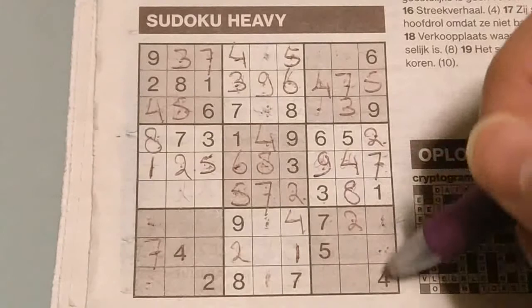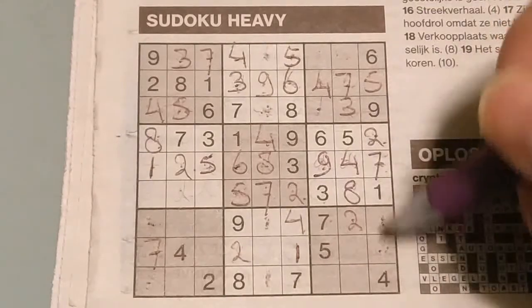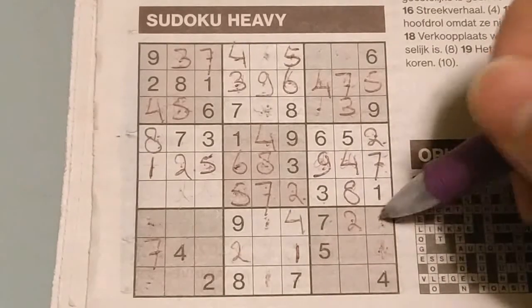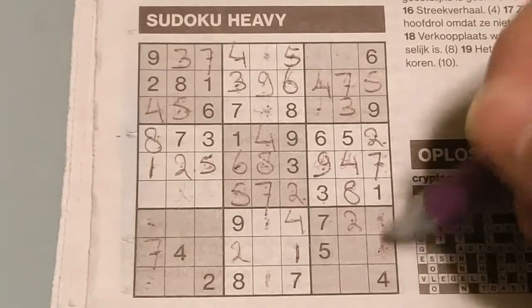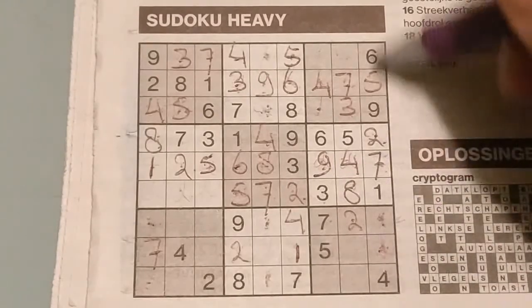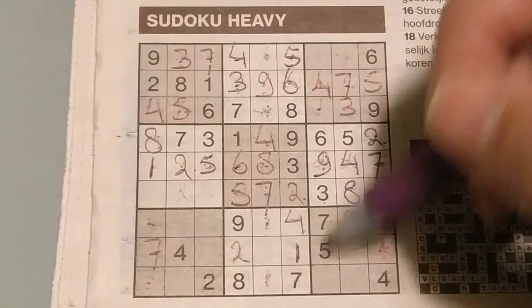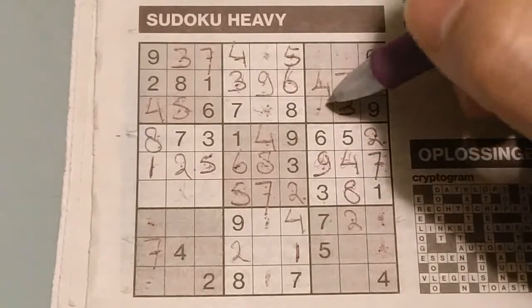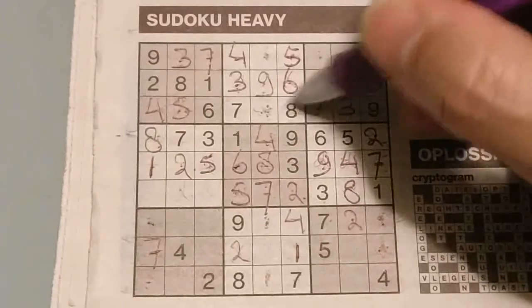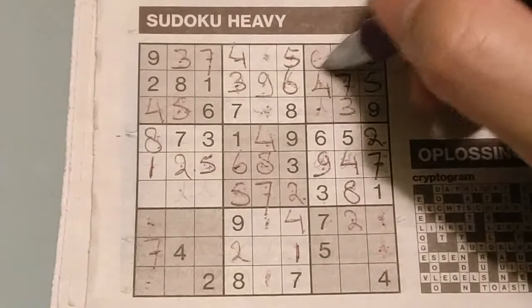We have an 8 in this column over here. One of these boxes, an 8 in this column. So in the column next we have an 8 there. So in this column the only 2 places for an 8 should be here or there, but I see here an 8, so no 8 there. 8 should be here.